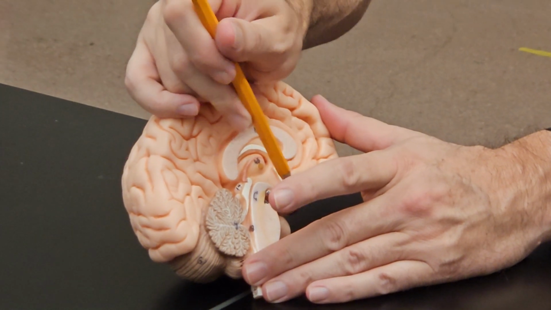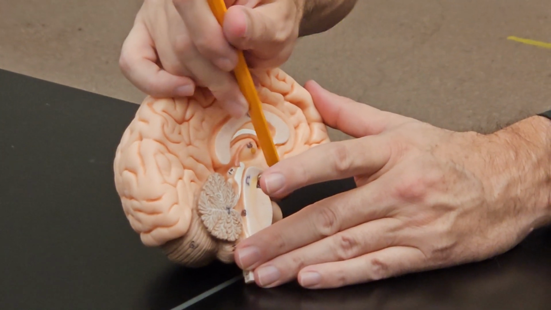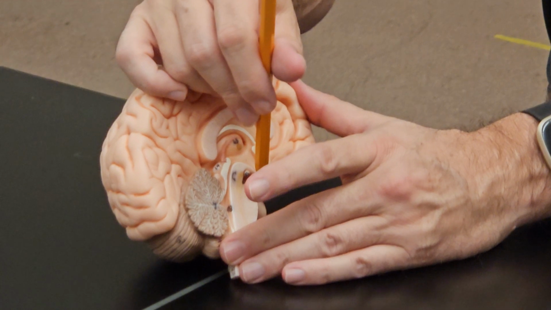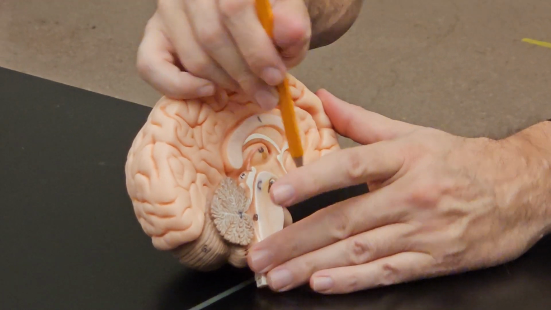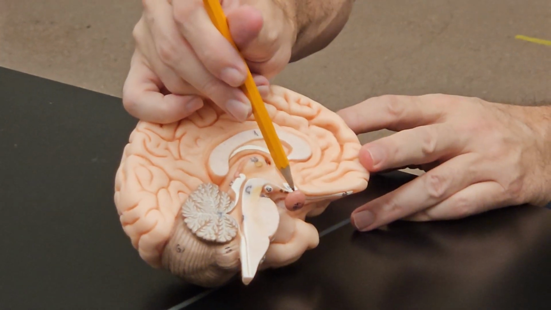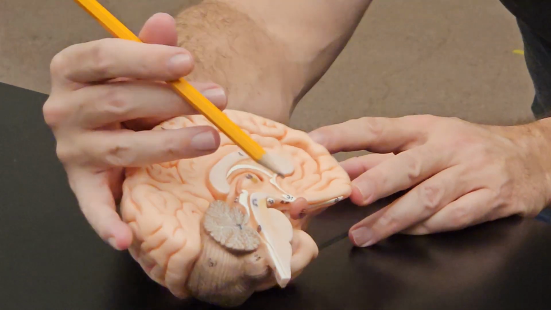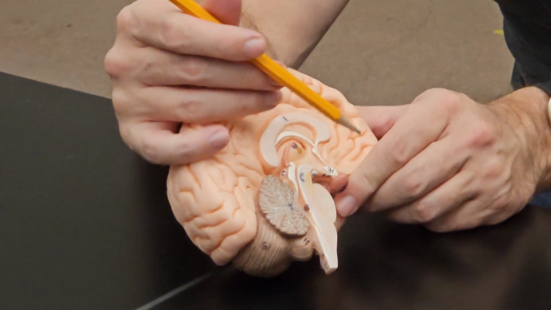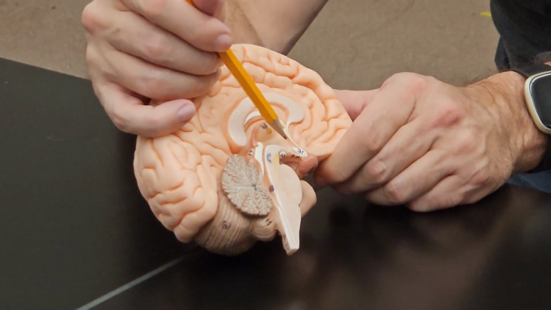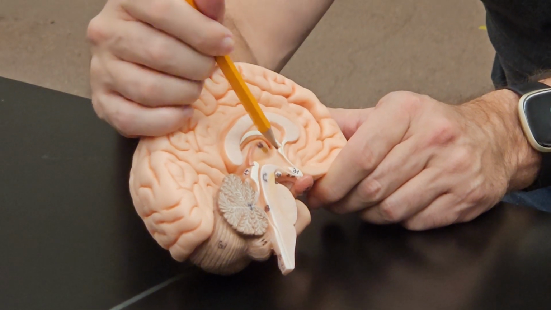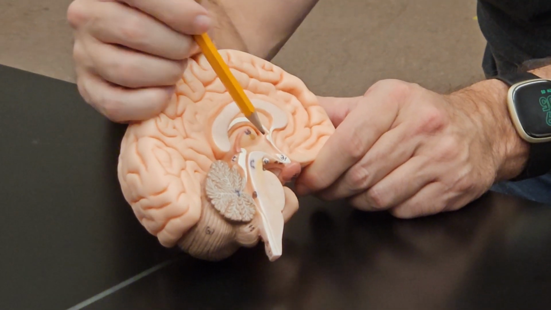And then over here we've got the pituitary gland, and this little stalk here is called the infundibulum. Can you move your finger? Yeah, this is called the infundibulum, and then there's the pituitary gland. The pituitary gland is kind of the master control gland for the endocrine system. It works in close regulation with the thalamus and the hypothalamus.